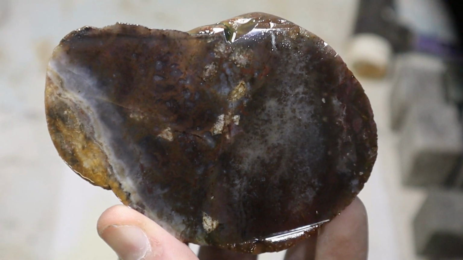This one wasn't actually as nice as I thought it would be on the outside, but it definitely still has some plumy stuff. It's just not as defined as I was expecting. But here's that cutoff. That really is a pretty rock though.